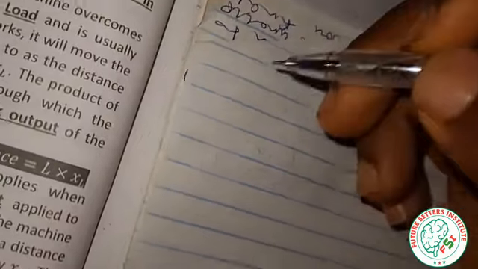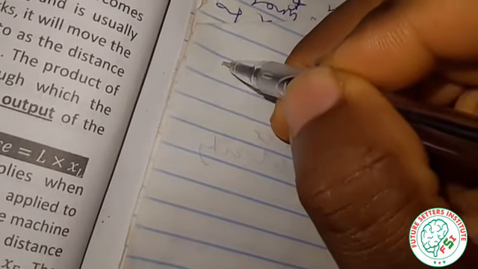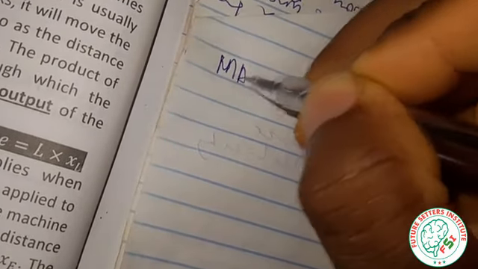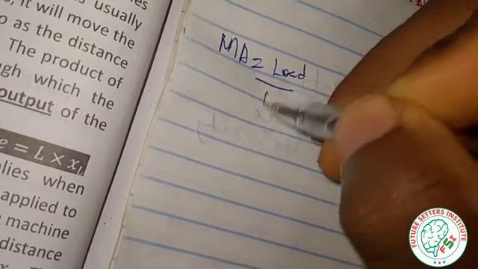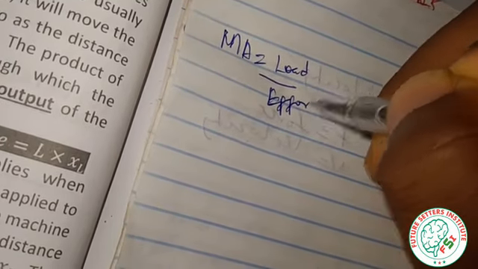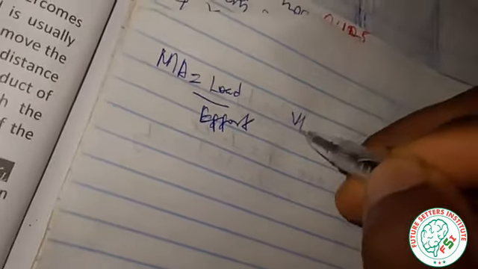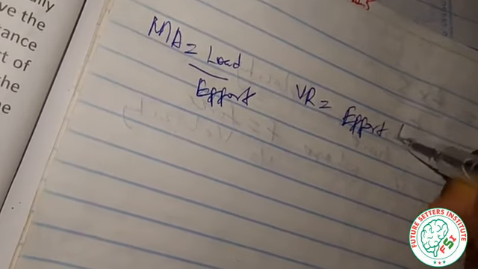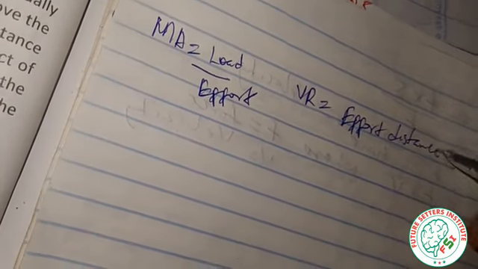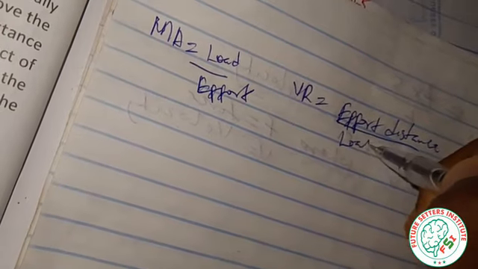Firstly, like I said before, mechanical advantage is equal to load over effort. Then we have velocity ratio, which is equal to effort distance over load distance.